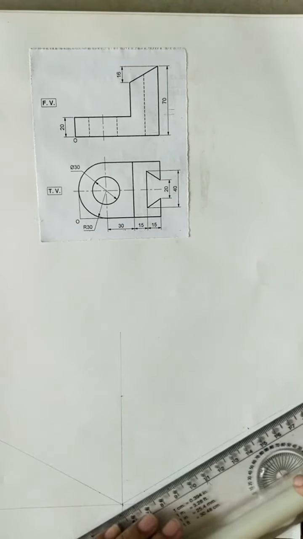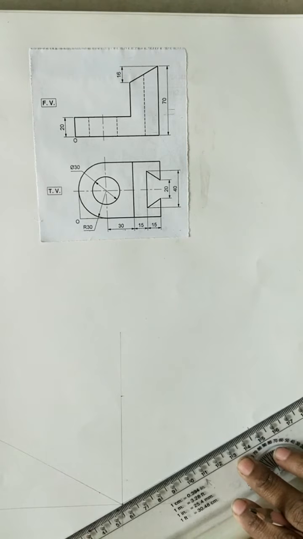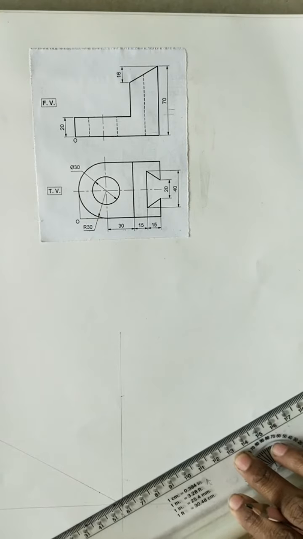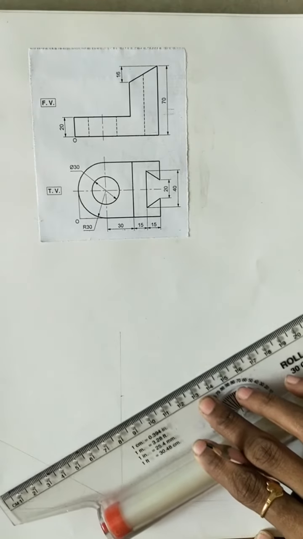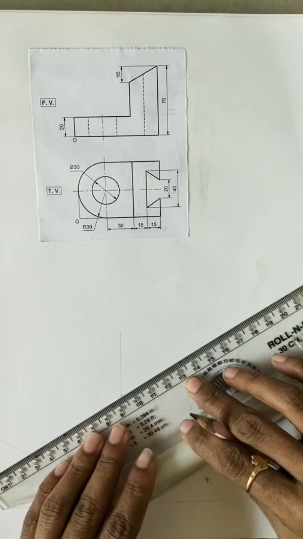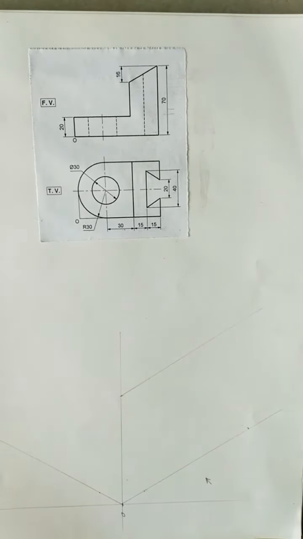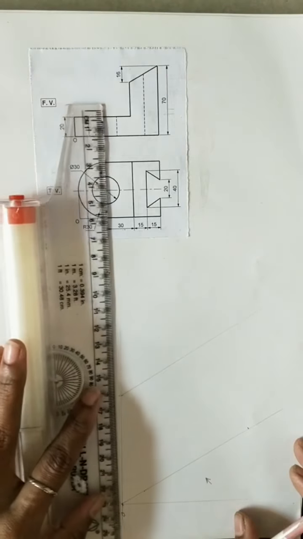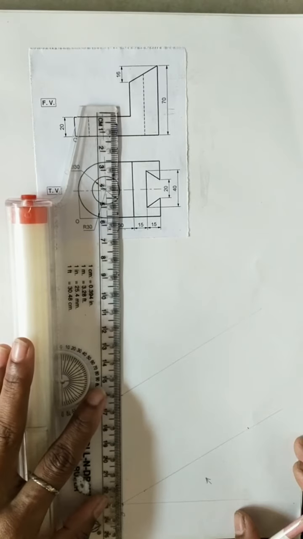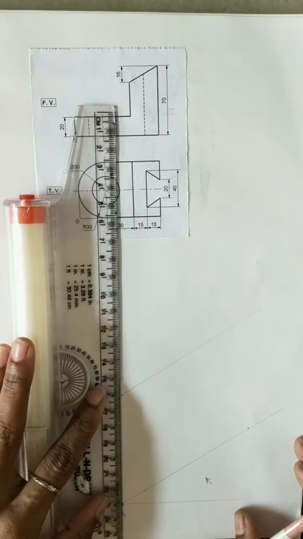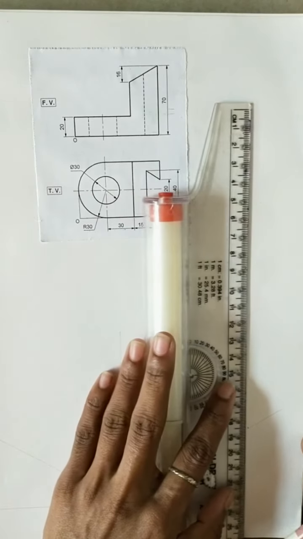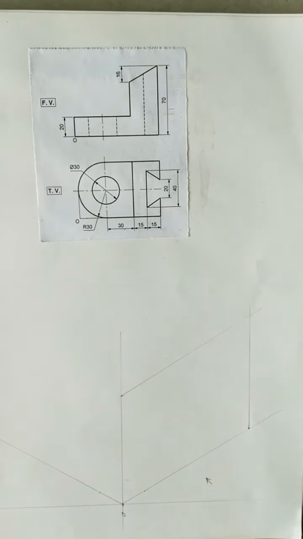Now complete the rectangle. So this rectangle for front view we have completed.